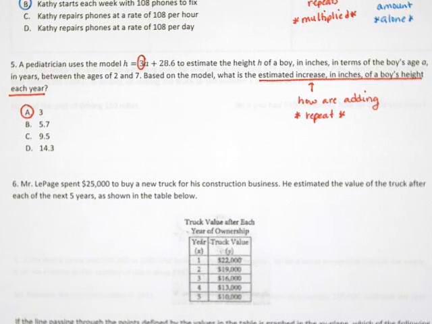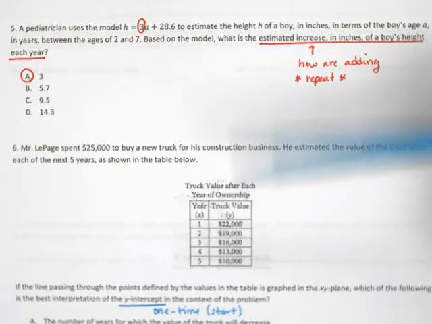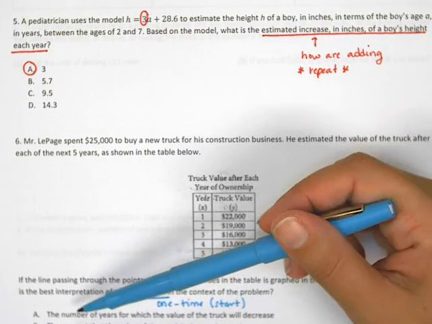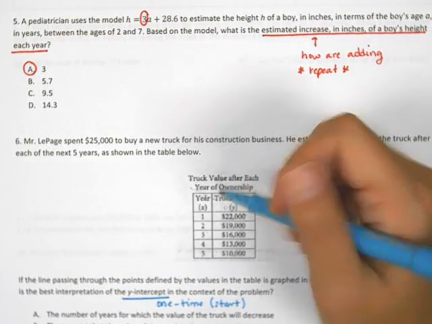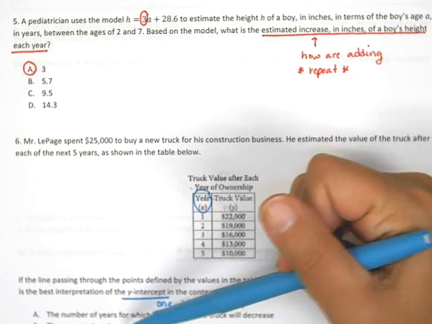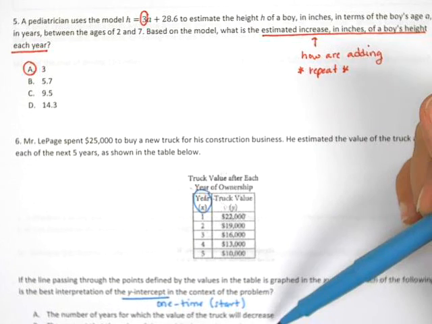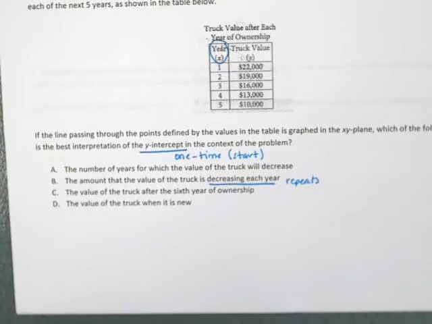All right, now y-intercept. When we went over what all these things stand for, we said that the y-intercept is the one-time amount. So it's how much you start with. It says here, could the y-intercept be the number of years for which the value of the truck will decrease? Well, probably not, because the years are the x, not the y. The value of the truck is decreasing each year. Well, if it's decreasing each year, then that repeats, and the y-intercept should be a one-time thing. So I don't think that's going to be the y-intercept.